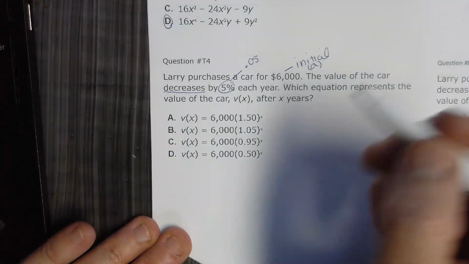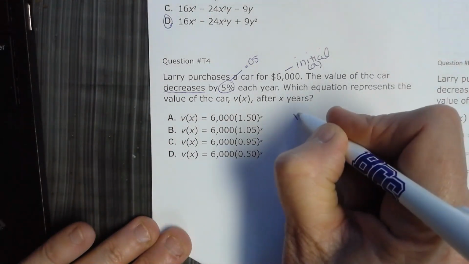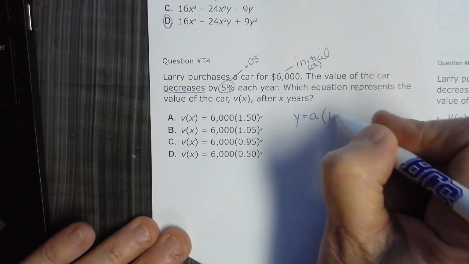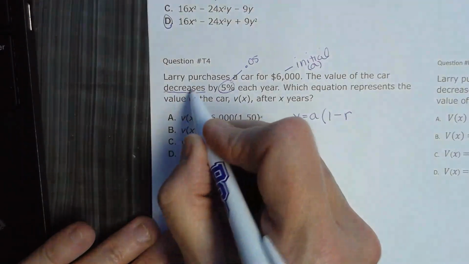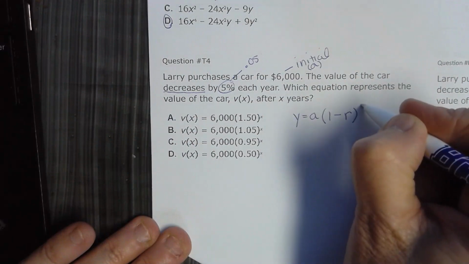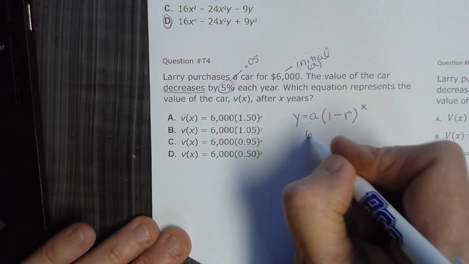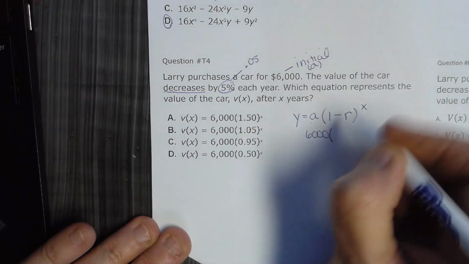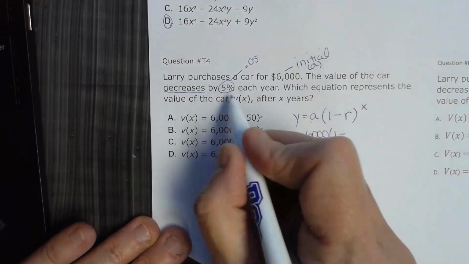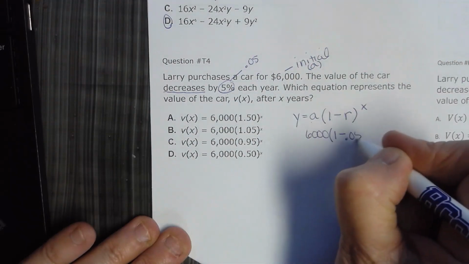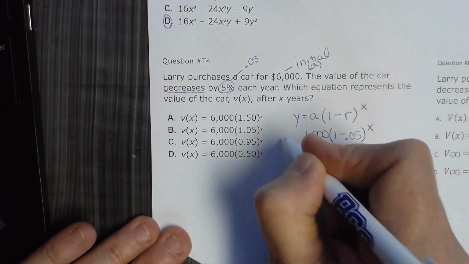So now let's write our formula. Well, our formula is y equals A parentheses 1 minus R, because it's decreasing, raised to the x. Well, A stands for the initial value, so that's $6,000. 1 minus 5%, but we've got to convert it, take the percent off of it, raised to the x power.